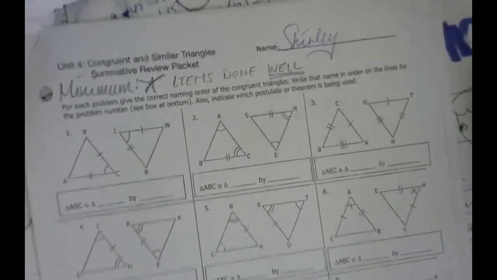What is up, guys? Today we're going to be doing the review for geometry page 1. I don't have editing software, so I get to move the camera awkwardly, all right? Don't look at me too hard. If I quickly, and then I turn it, there we go.